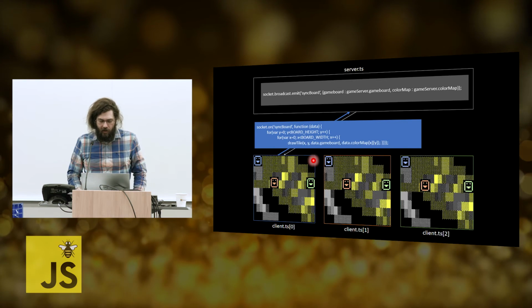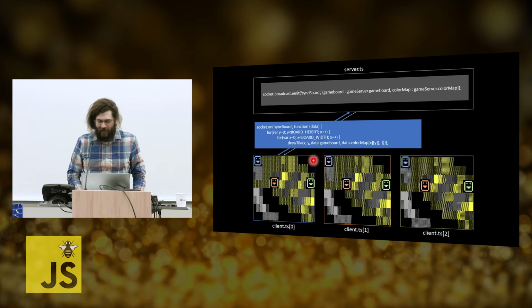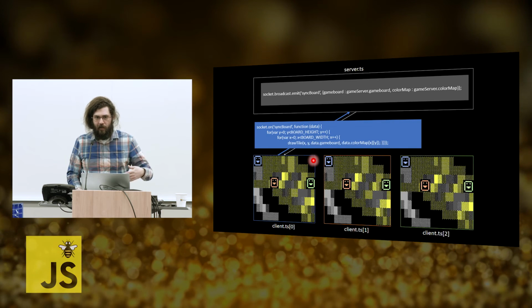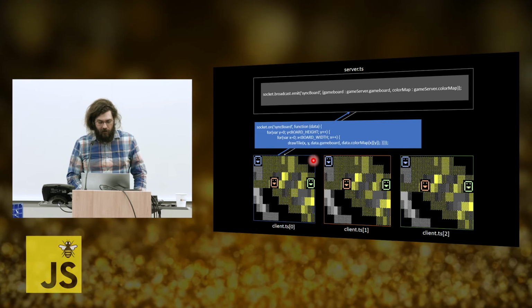So this sync is actually kind of large. I mean, not large, it's like a kilobyte or something, but you wouldn't want to be sending it all the time, I suppose. So we only send it on join.